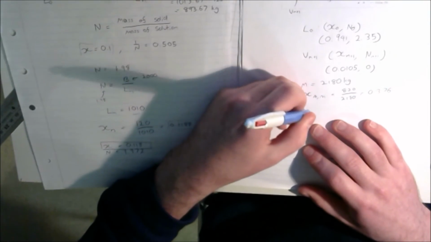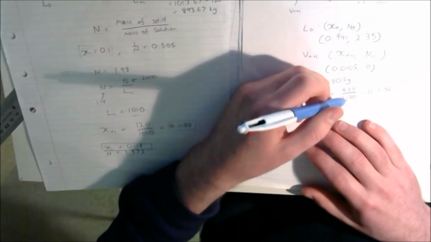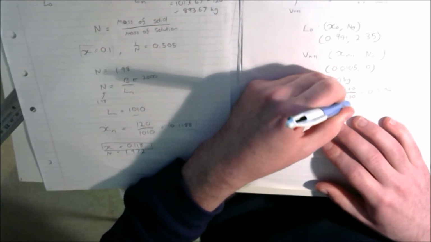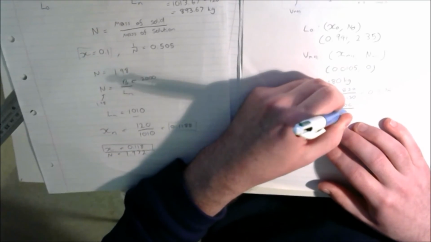And then the next step is to figure out the n at this midpoint. This is pretty simple. Nm is equal to the mass of solid, which is again 2,000, that hasn't changed, divided by our mass of solution, which is 2,180.